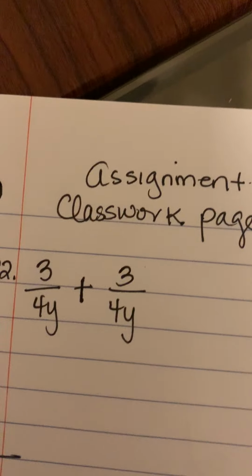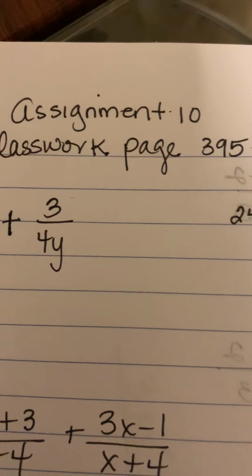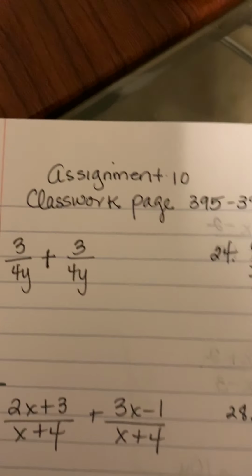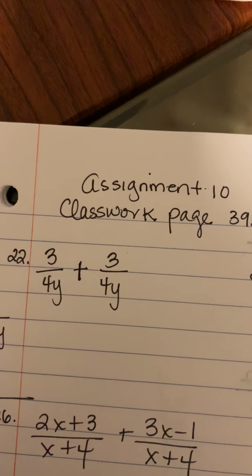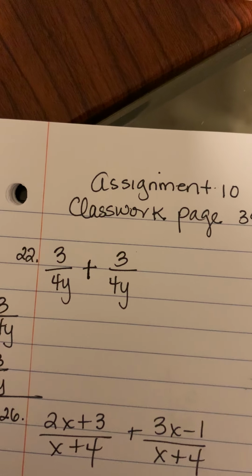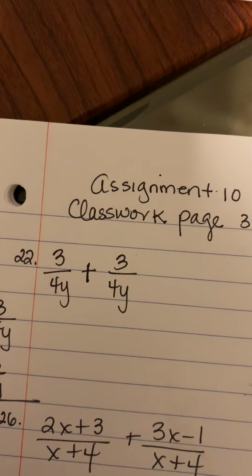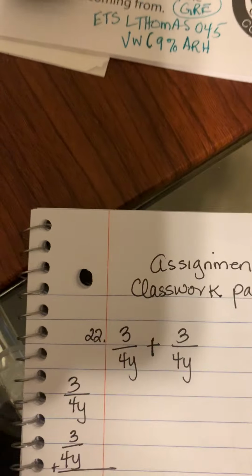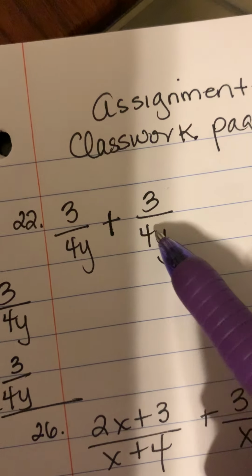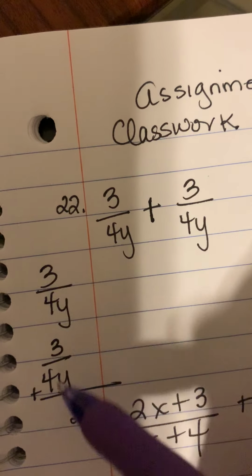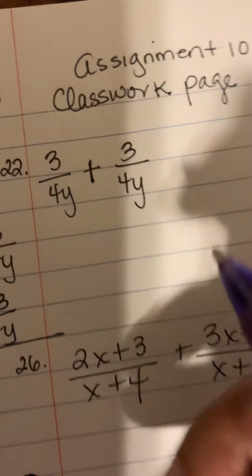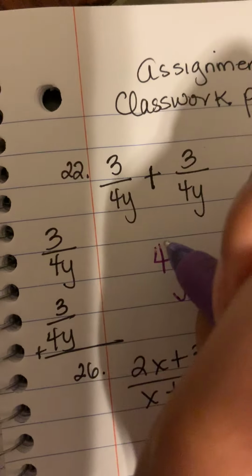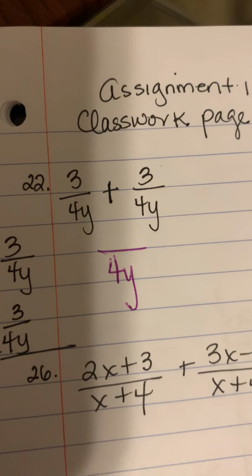I know you have your textbook as well. I like to just make sure, 395 number 22. It says perform the operation, simplify answers if possible, assume that no denominators are zeros. Okay, so that's fairly easy. It's just about keeping your denominators. Remember, if you have a fraction, and I usually like mine vertical, the key is you keep your denominator the same and you just add or subtract the top.